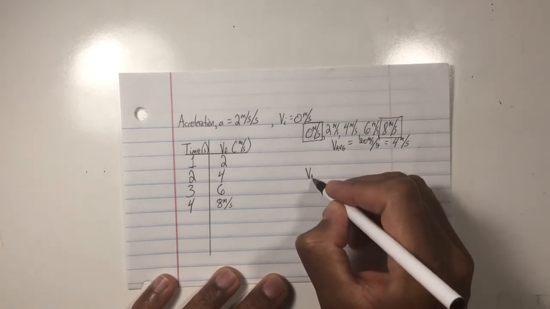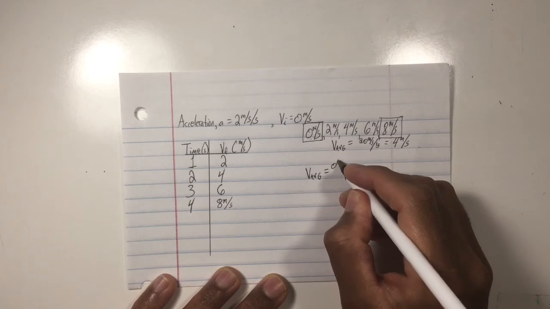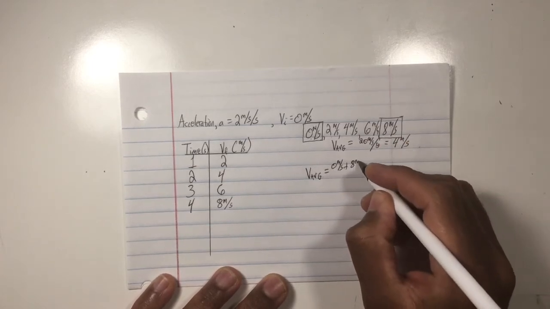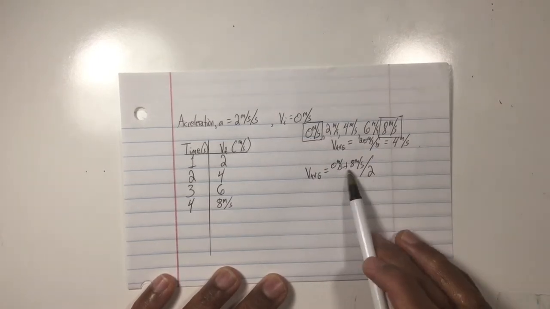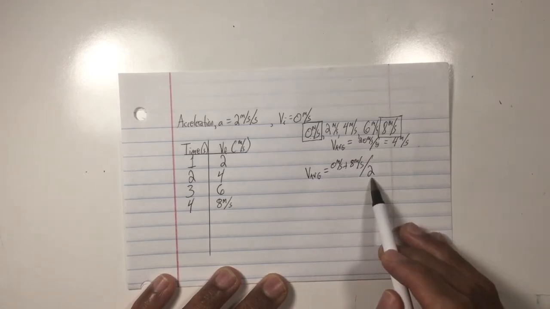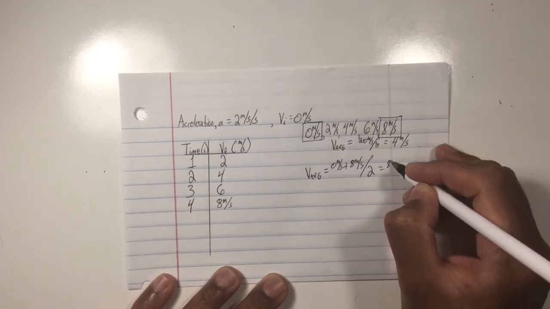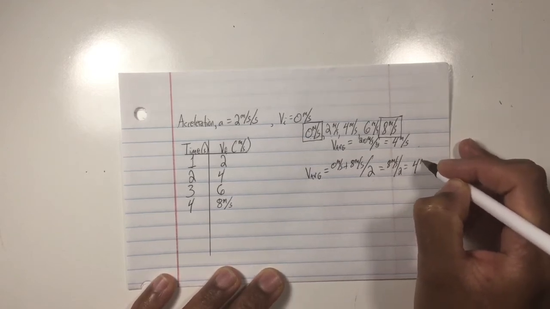So the V average in this case would be the initial velocity, 0 meters per second, plus the 8 meters per second, and divide that by 2. That is the average of two numbers. I simply add them and divide by 2, and we get 8 meters per second divided by 2 equals 4 meters per second.